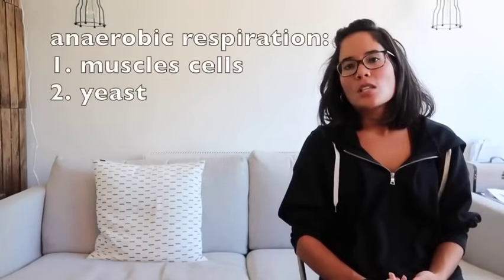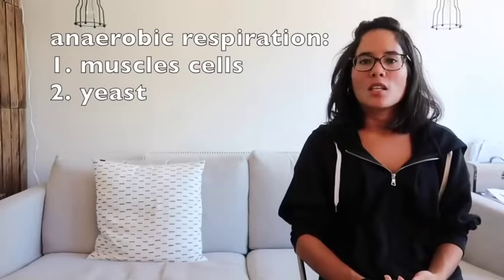Now, there are two places where anaerobic respiration takes place that you need to know about. So I've already mentioned one, which is in your muscles. So I've given you all that information about the oxygen debt. It's when you can't take enough oxygen into your body, and that's because you've been doing something pretty strenuous like sprinting. You also need to know about anaerobic respiration in yeast.